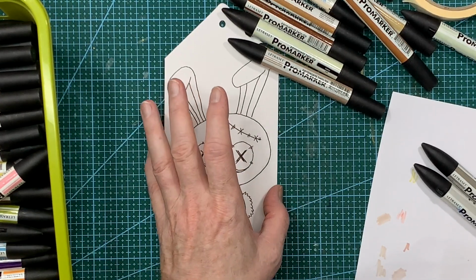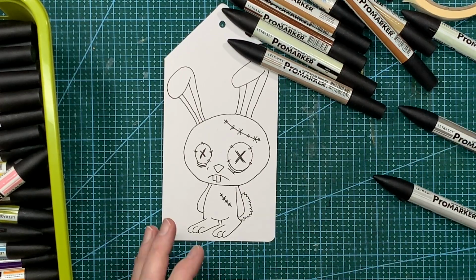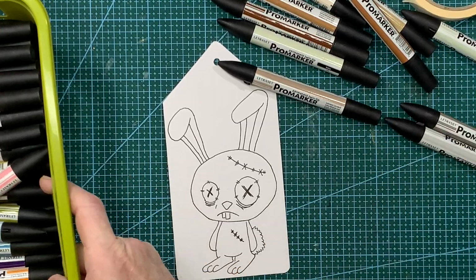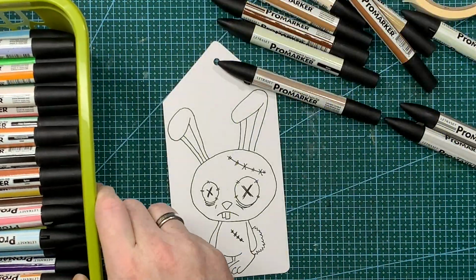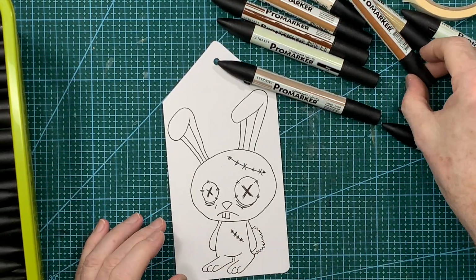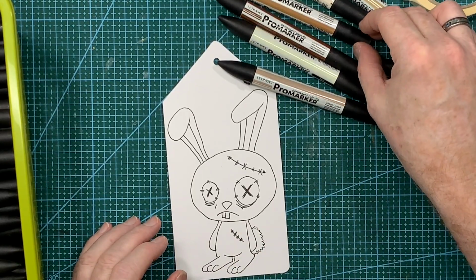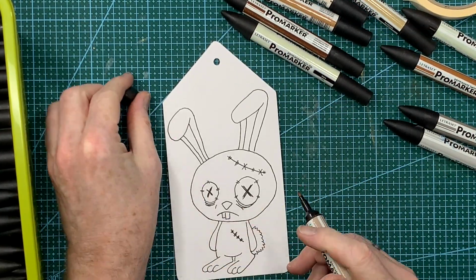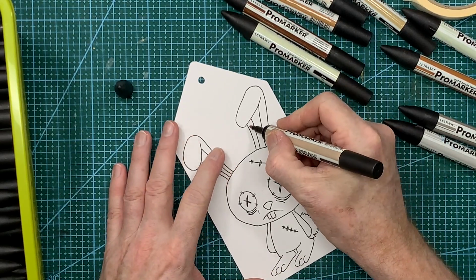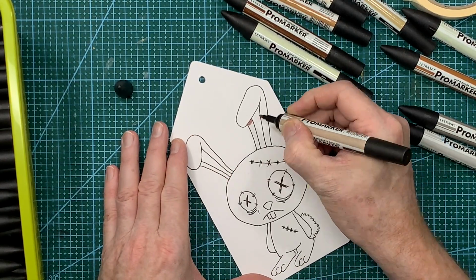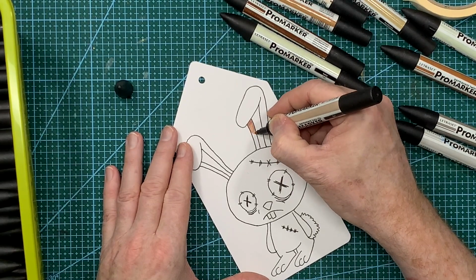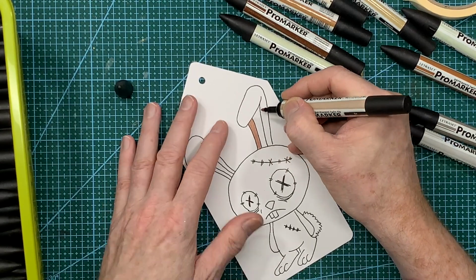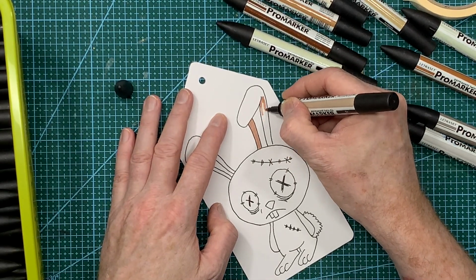Okay, so for a change, I'm going to use alcohol markers. I've gone through the basket. These were Mother's alcohol markers, which she hasn't used for quite some time, so I thought these would be ideal. That's what I'm going to do. I haven't coloured in using pens for quite some time. So we're going to do a brown bunny.